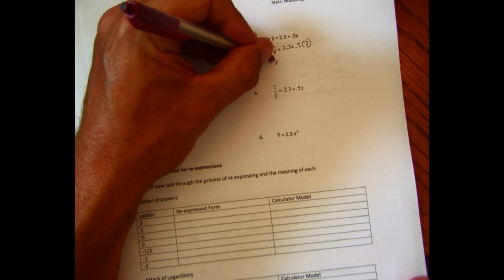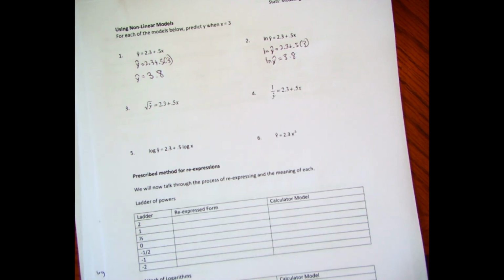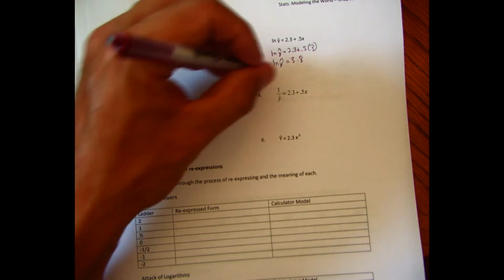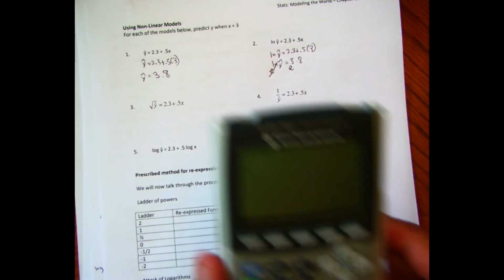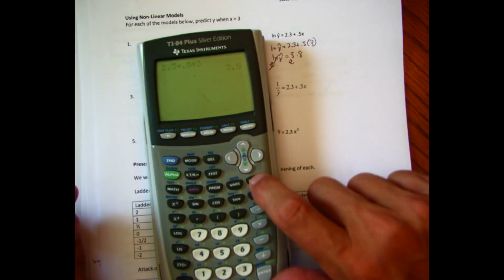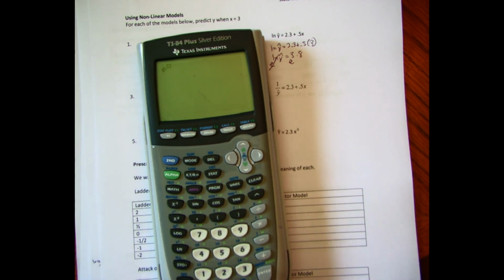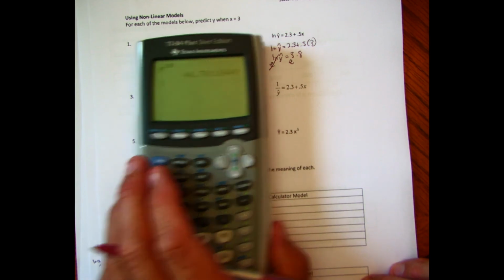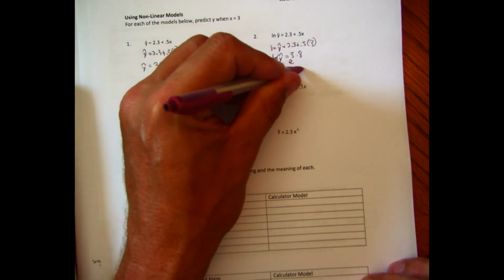So the natural log of y predicted equals 3.8. Well, how do you undo natural log? Base e undoes natural log. So you do base e to both sides, and that gets rid of the natural log. In my calculator, base e is second ln, and I do e to the 3.8, and I get 44.7. So y predicted there equals 44.7, because now we're dealing with a natural log.